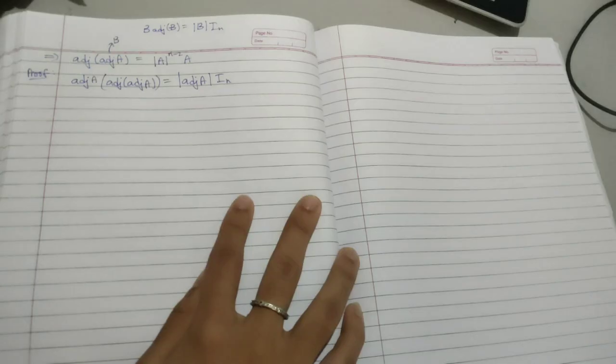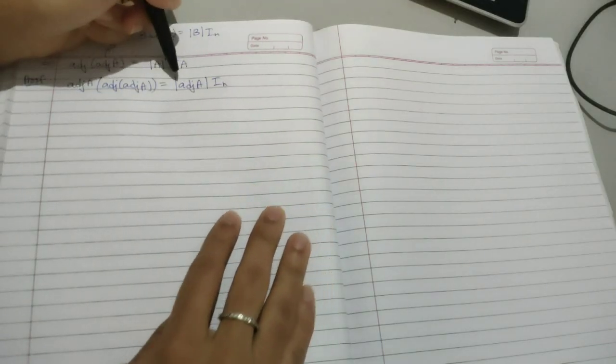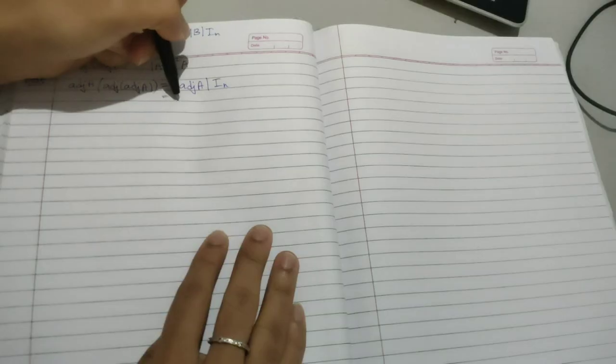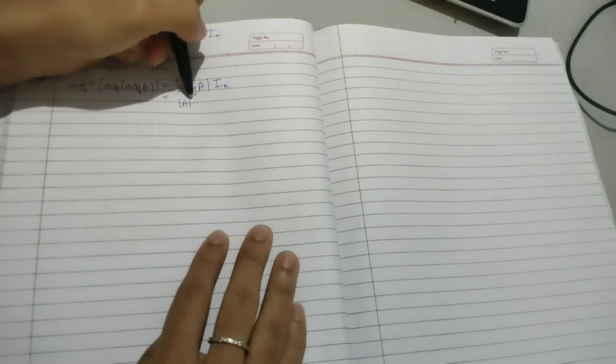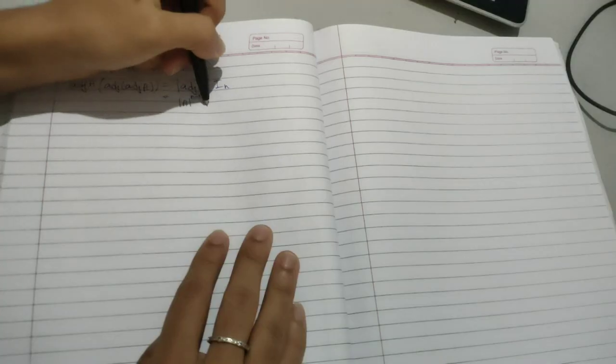And now we know that the determinant of adjoint A from the previous result is just det A power n minus 1 into In.